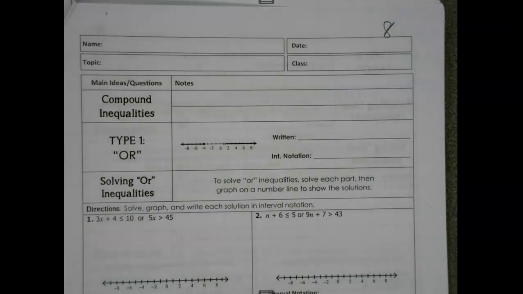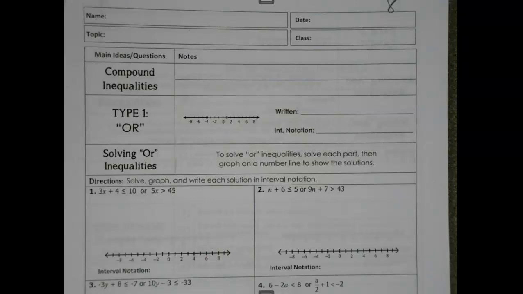We're going to check out what happens when we not only have an inequality in a problem, but we have 2. Or maybe we just have a really big one. And so these are called compound inequalities. And there's 2 types of them. There's what's called the or, and there's what's called the and. So we'll start with or.